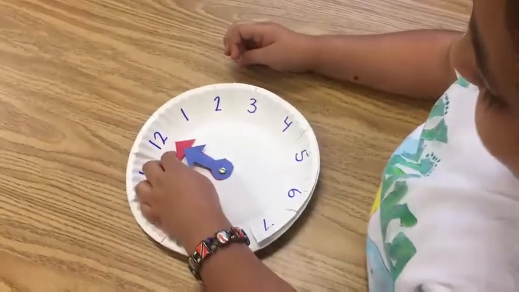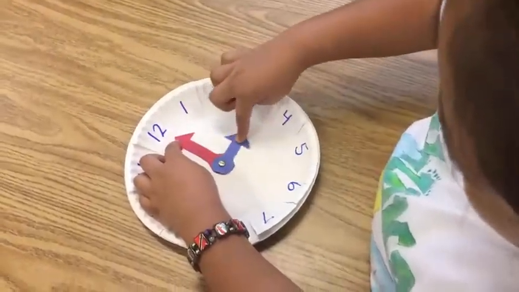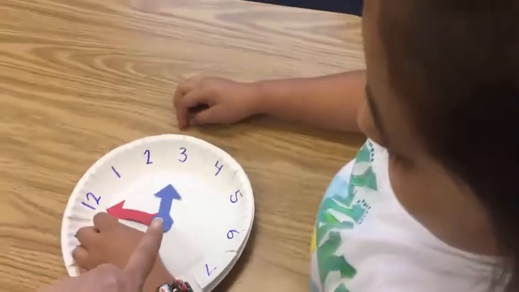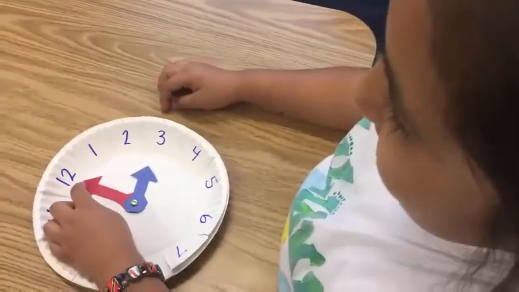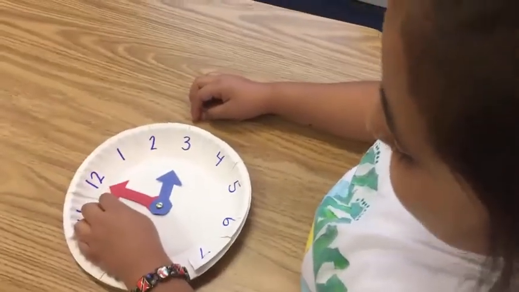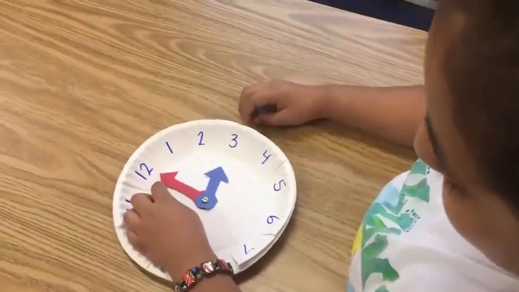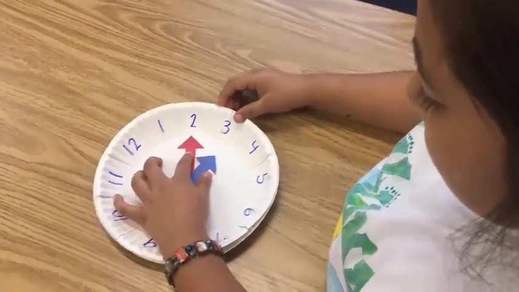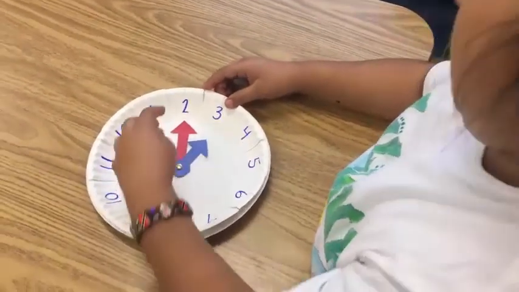Show me 3:10 on your clock. What's the name of the blue hand? The little hand. It's the smaller one, but what's the name of the little hand? What does it point to? The hour. Yes, the hour. What about the big hand? The minute. Okay, so if we have 3:10, where would the minute hand point? Can you open the flap under the 2 to see if it's 10?